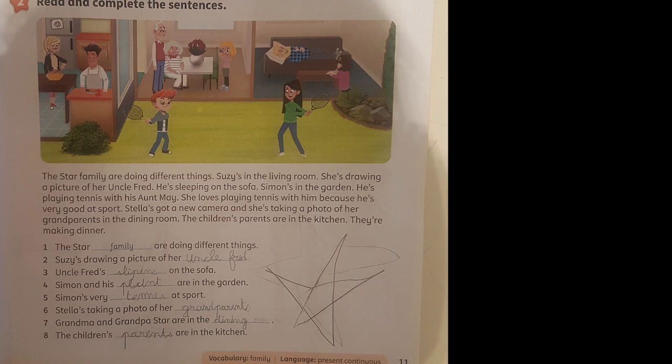Okay, Simon is very tennis at sport. Again, I understand why he put tennis in here. I understand that he probably doesn't understand the word very, and he just saw sport and he saw the picture and he guessed, okay, he has to put the word tennis. Then we have the grandparents. Again, very nice that he remembered the word, accent learning taking place. Grandma and Grandpa Star are in the dining room. Okay, that is correct again, and the children's parents correct again.